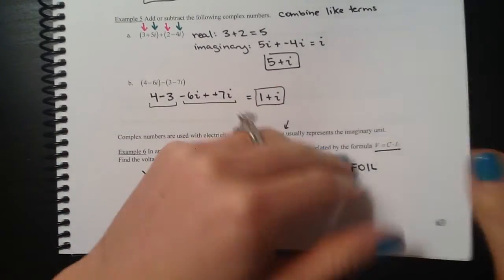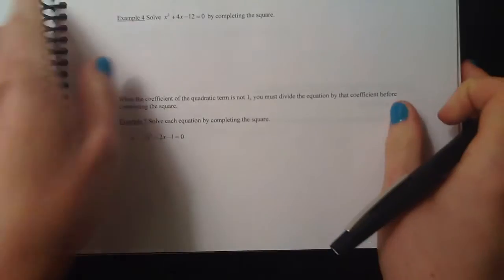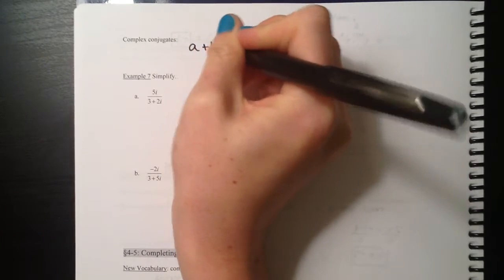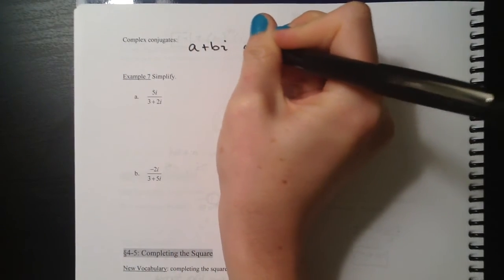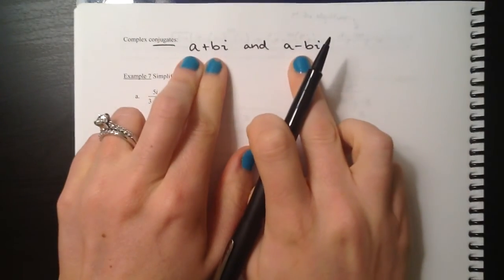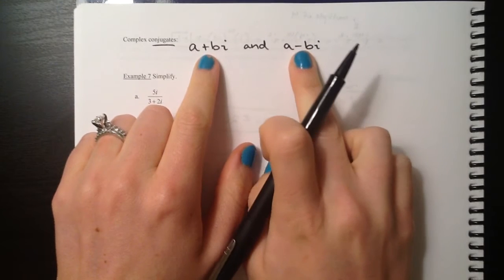Okay, last thing we're going to look at is like pseudo-division. Doesn't really seem like division, but you'll see what I mean. So we're going to define something first called a complex conjugate. So complex conjugates, say we start with a plus bi. The complex conjugate of that is a minus bi. So all the conjugate is, it's taking the exact same binomial and just changing the operation in the middle.